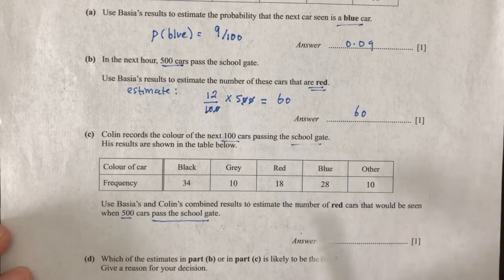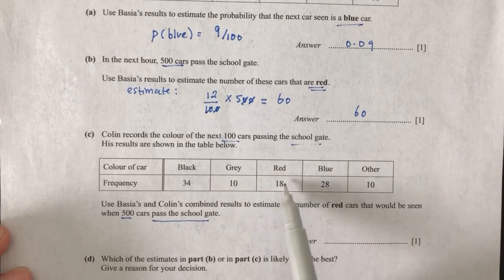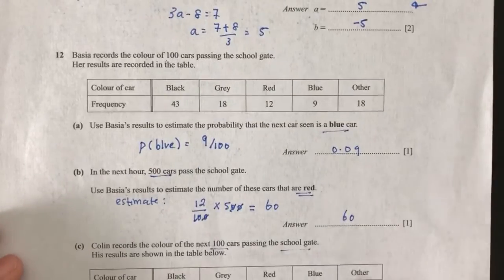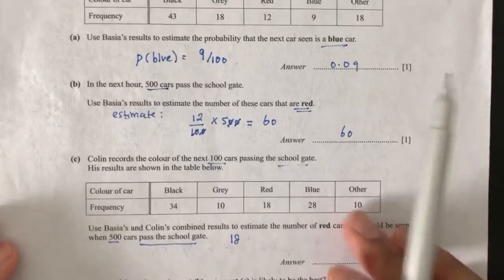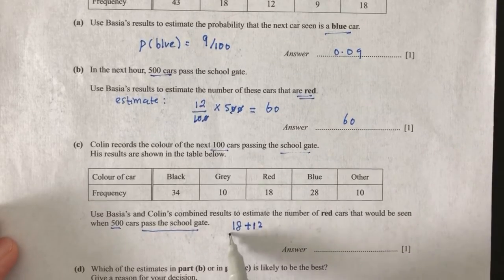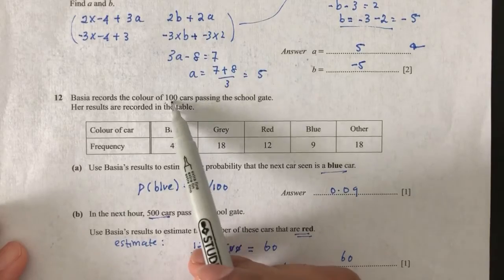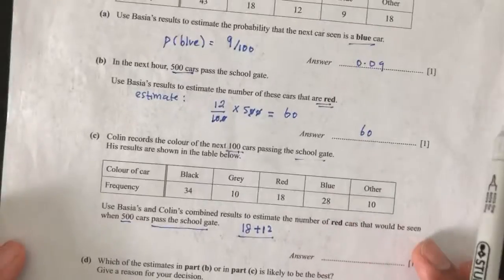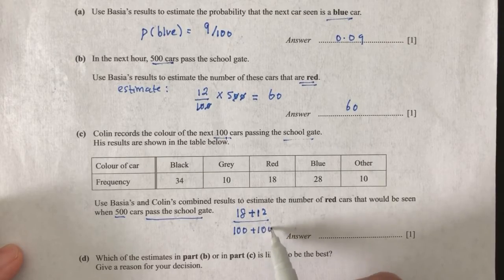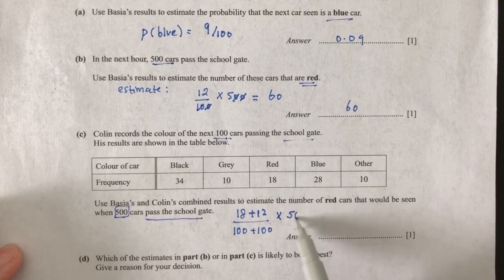So combined results. So here we have Colin saw 18 cars, so 18 for Colin for red cars, and Basia saw 12 cars for red, so plus 12, the combined result, divided by, so he saw 100 cars and she also saw 100 cars, so we have to do 100 plus 100, and now to estimate for 500, we have to times 500.